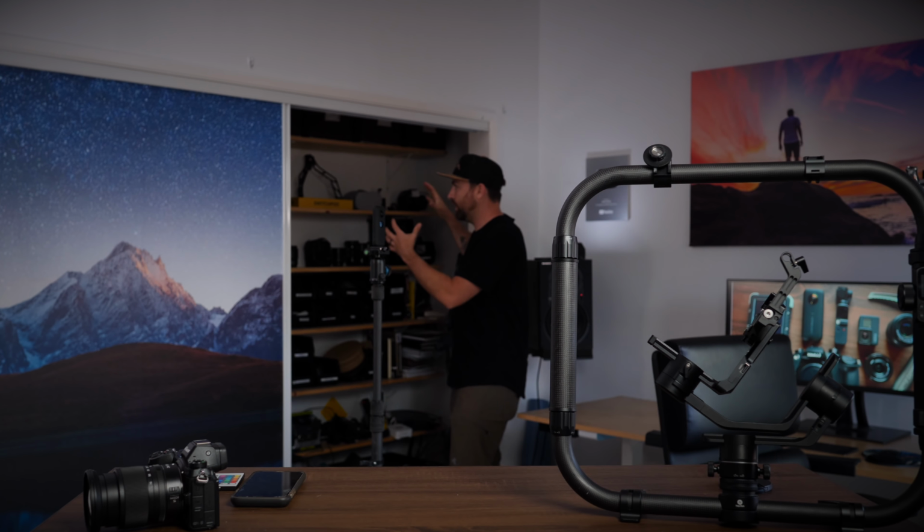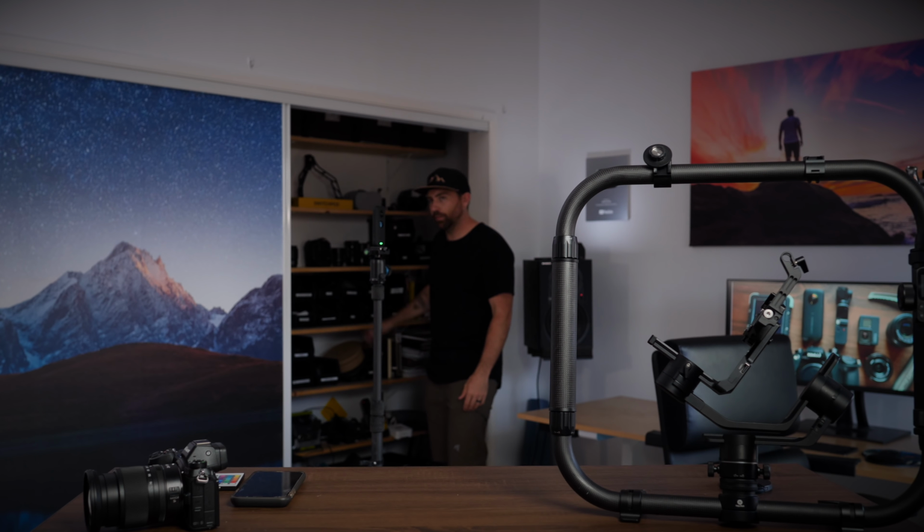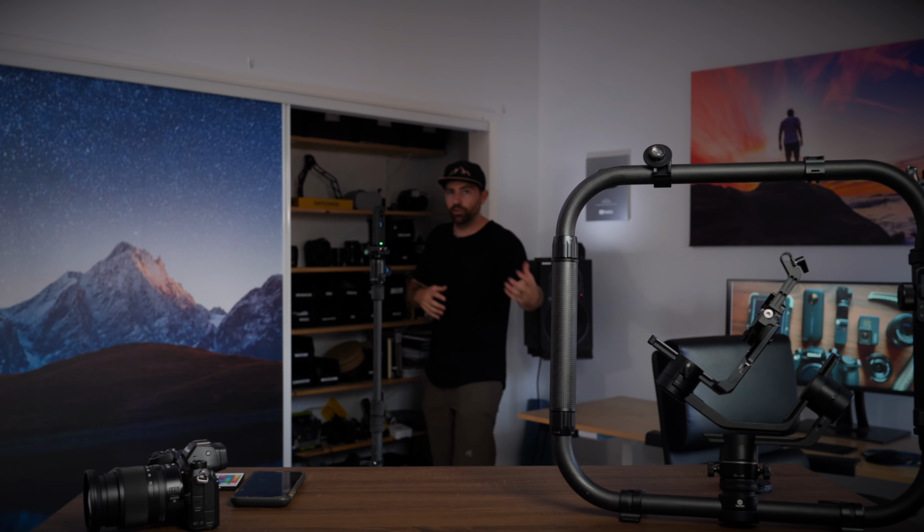The same reason I have my closet set up in this way, where I have all the gear accessible and everything's labeled, is so that I can just grab gear, do my shoot, throw it back, and I'm not spending tons and tons of time fumbling with gear, because over time it does get frustrating.